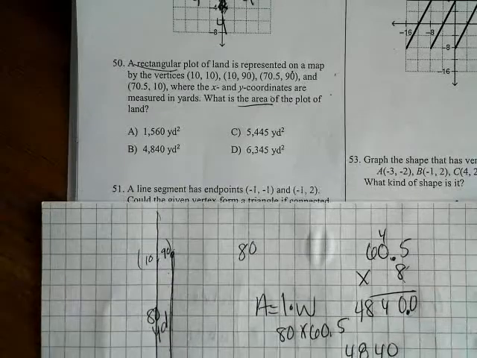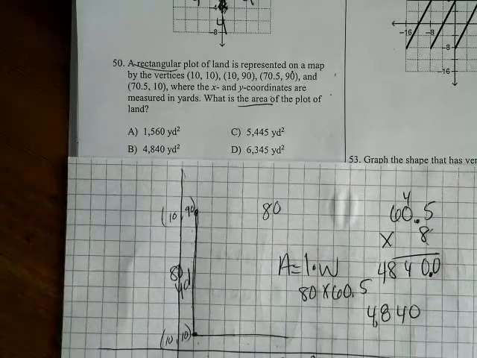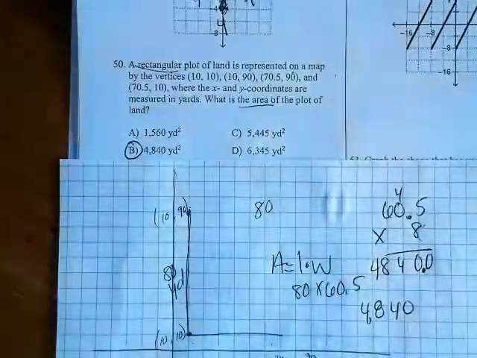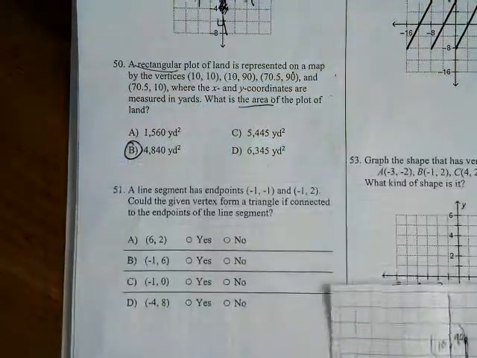Double check. Where's my answer key? B. 4,840, which is B. All right.